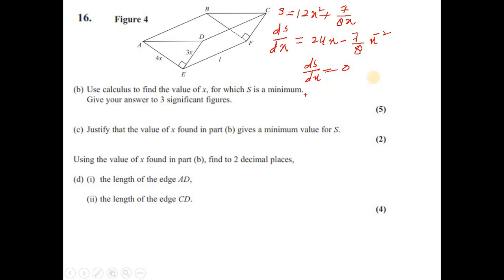That means 24x minus 7 by 8x squared equals 0, and then this is a cubic equation of 192x cubed equal to 7. If you simplify this, you have 192x cubed equal to 7, and x is equal to 0.332 to 3 significant figures. This is the value of x that you found.